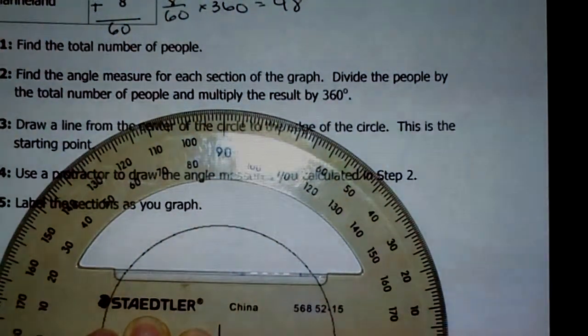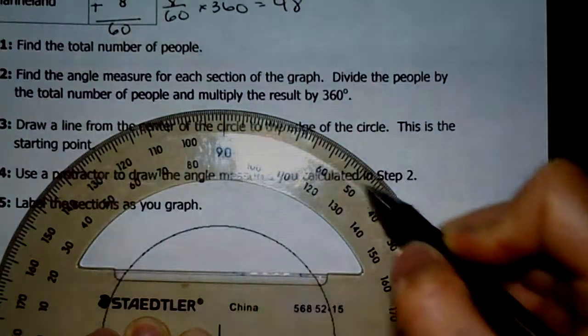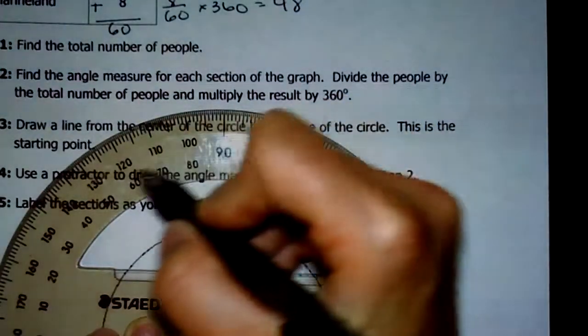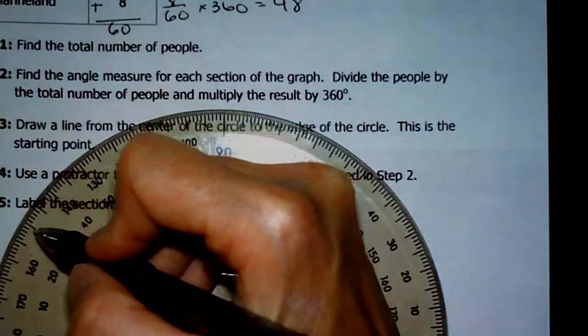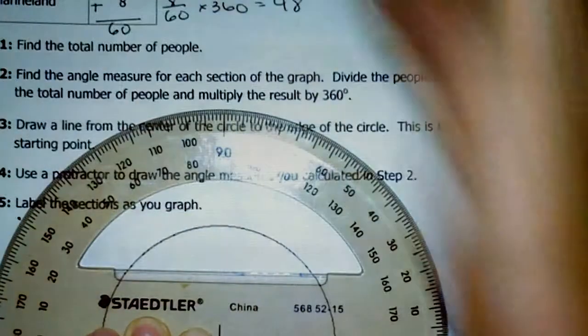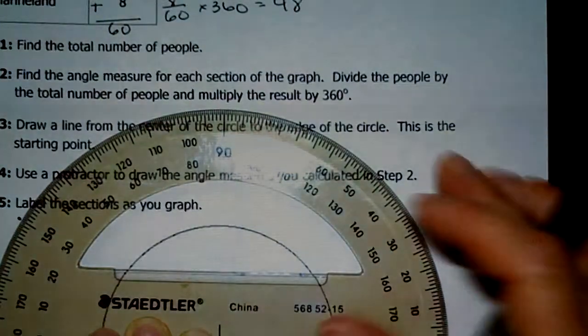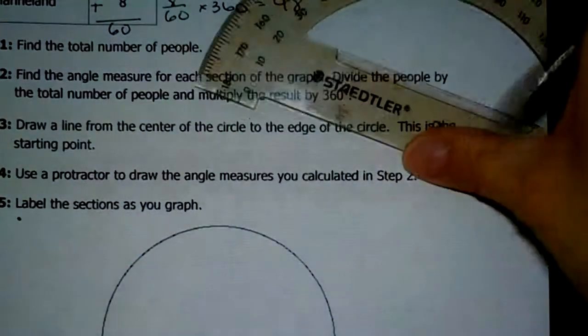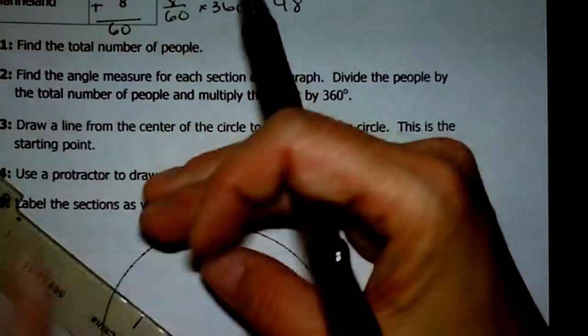So when you're making this line your starting point, that means I'm starting with this 0. I'm not starting at 180. If this is a starting point, 0 is a starting point. I want to go all the way over to 150. So there's 10, 20, 30, 40, all the way. Keep going. I see 150 is right here. I'm going to put just a little dot above the 150. So do that, put a little dot right there. Then I can connect the center of the circle to that dot.